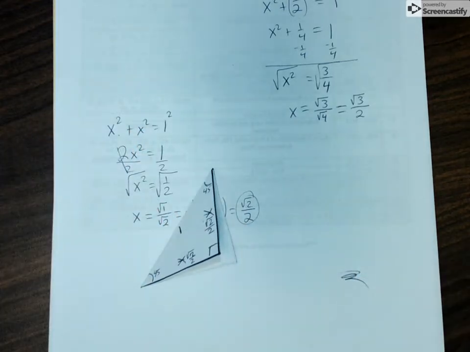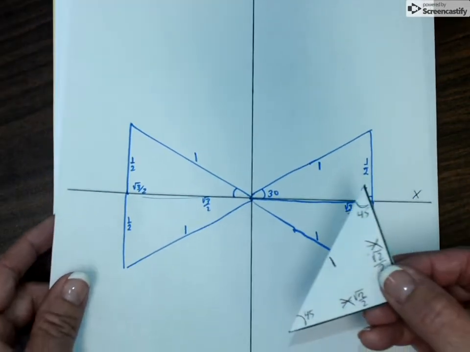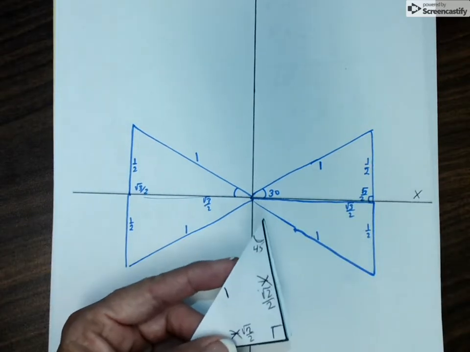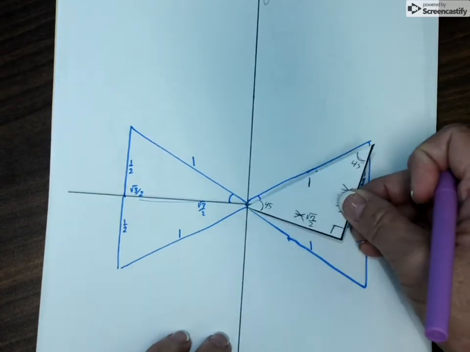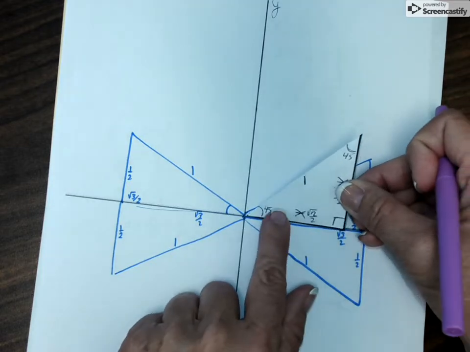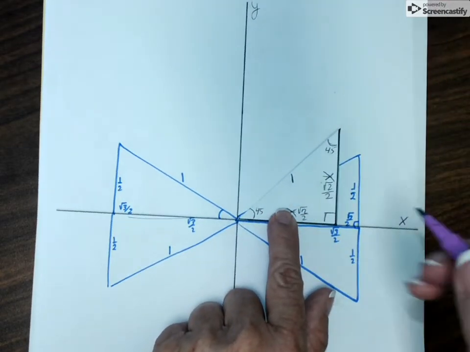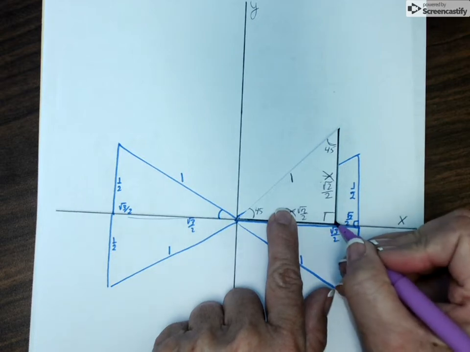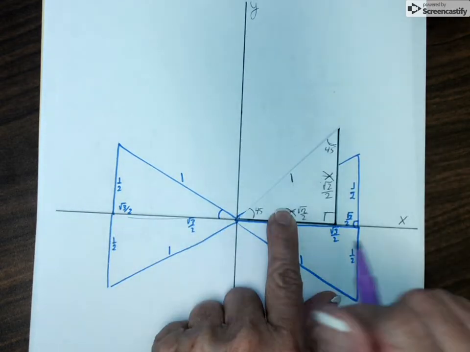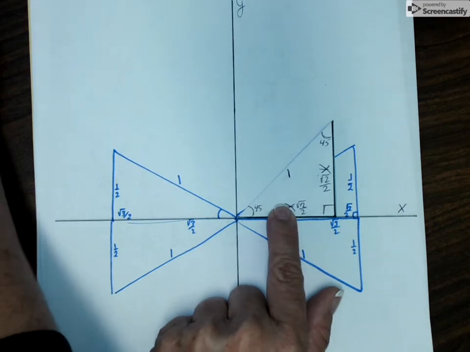And now we're going to do the same thing we did with our 30, 60, 90 triangle. We are going to copy this onto our coordinate grid, putting the 45-degree angle up against the origin, forming a 90 degree angle with the x-axis, and trace it. And I'm going to trace it in all 4 quadrants. So let's go ahead and trace it.